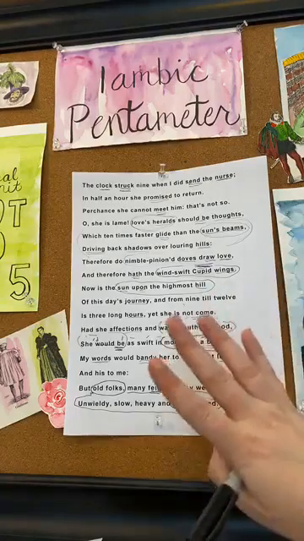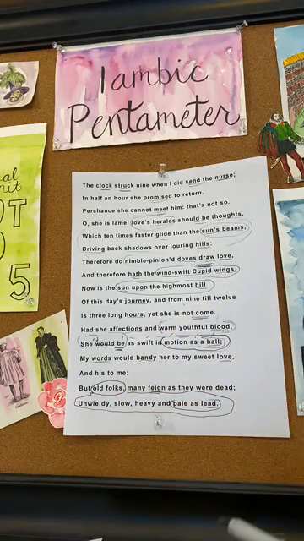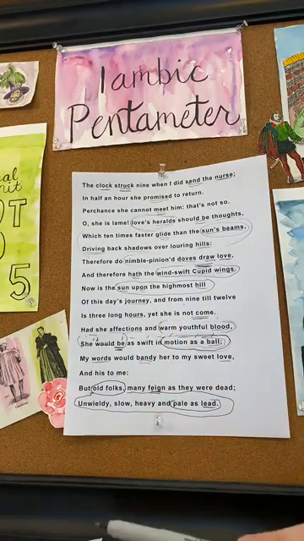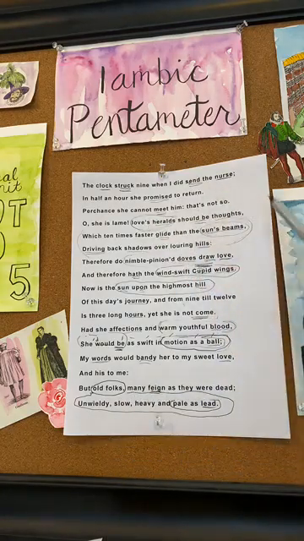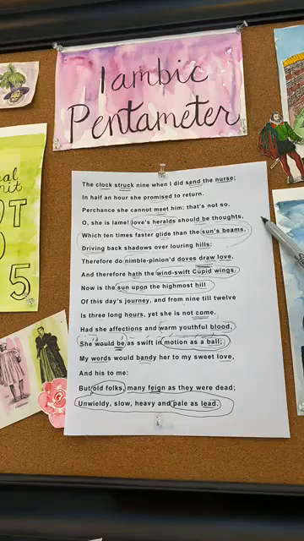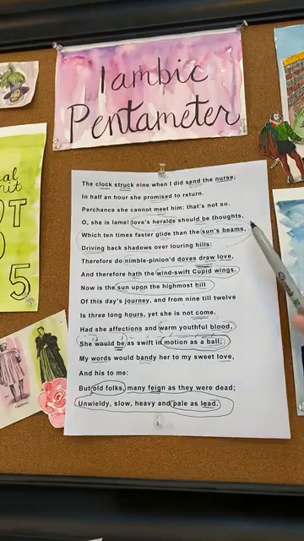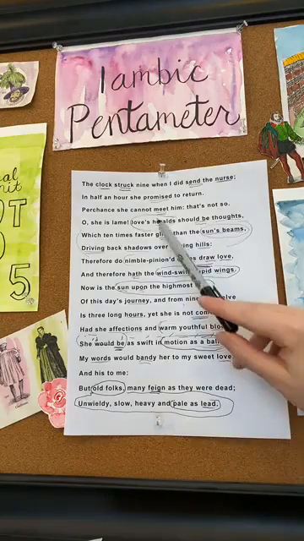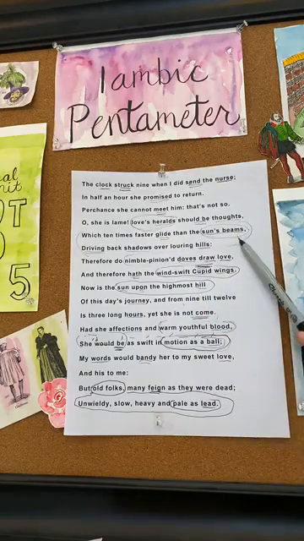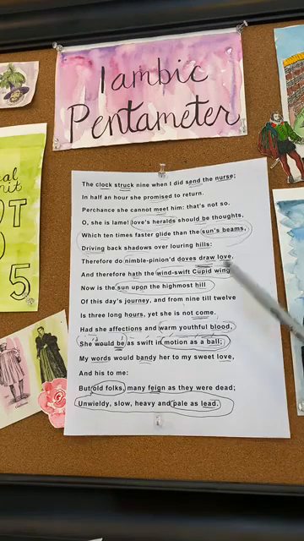Now you can stop there, or something that a teacher I had in college used to have us do is you can actually draw these things next to the line itself, if that helps you. Or if you're not a drawer, you can Google image search some of these keywords and just pick out images that really stick with you or strike you.